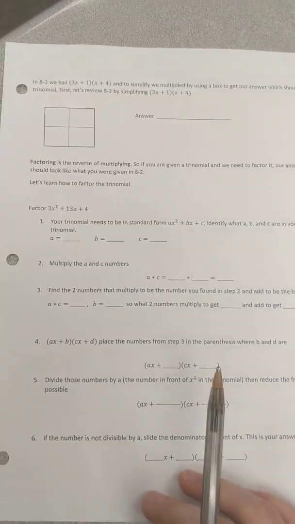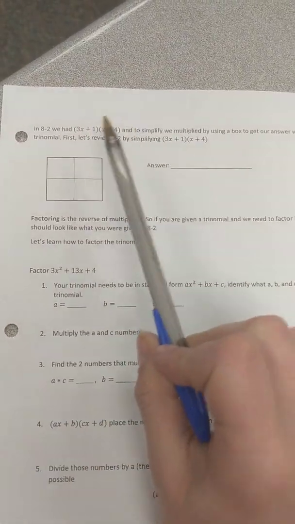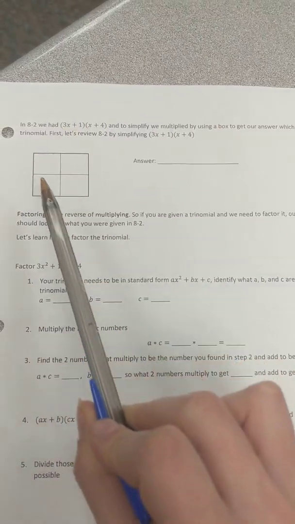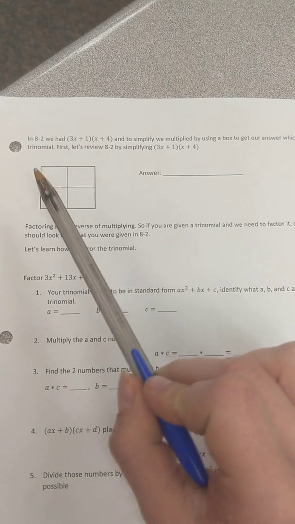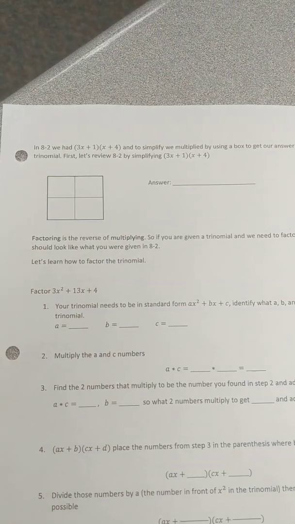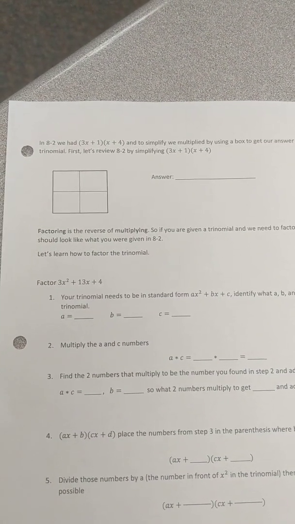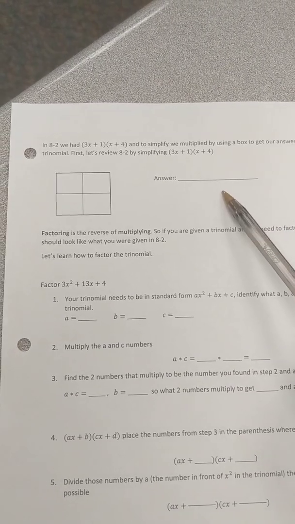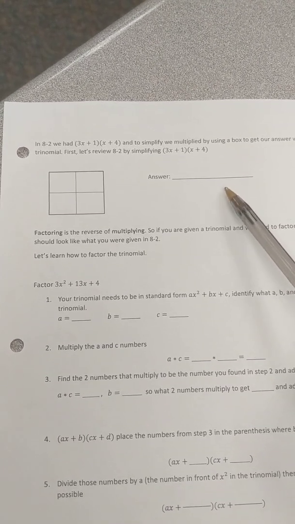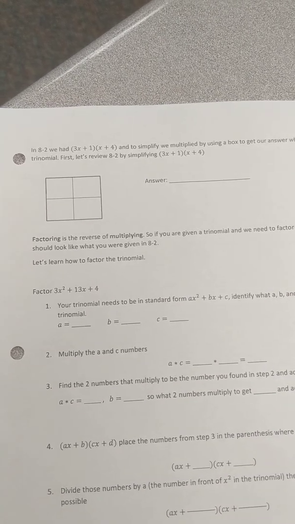All right, now on this paper, you need to start first with doing this example up here. So pause the video right now and do this example, and then go check it with the key. All right, so this example should be done, but you also need to go check it with the key. If you haven't checked this with the key, go check it with the key right now.